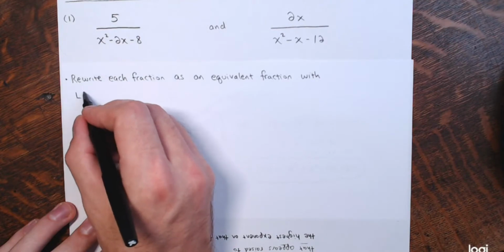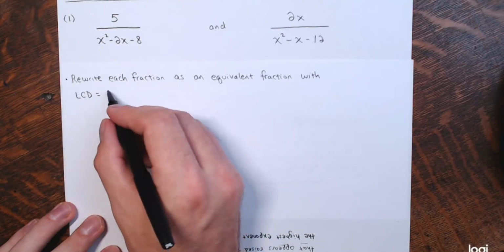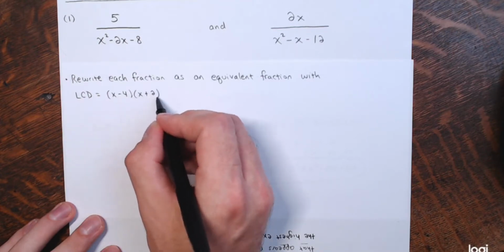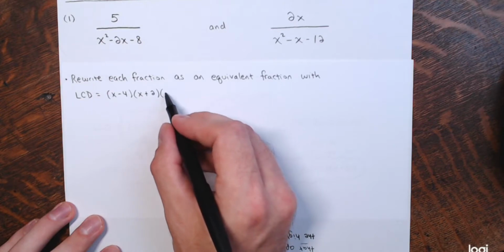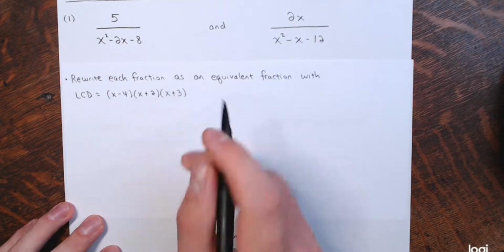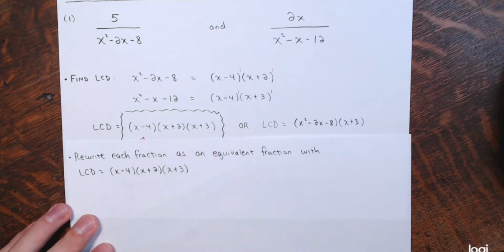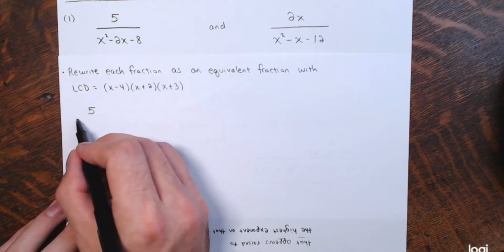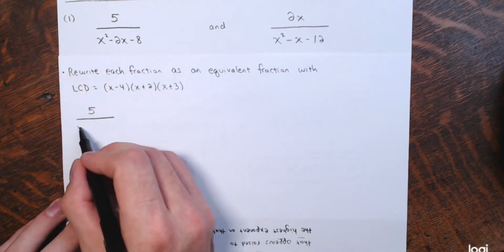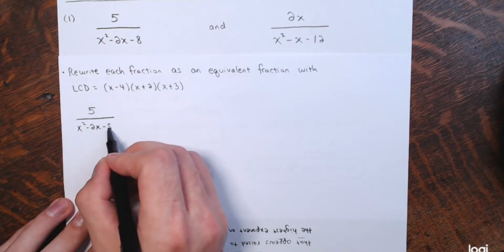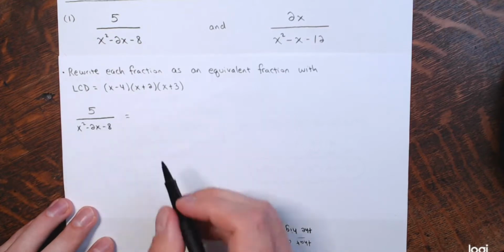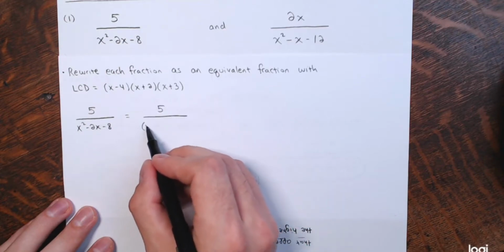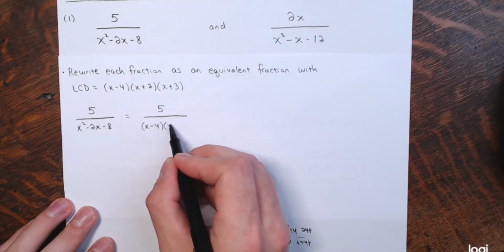With the LCD, I'll write the LCD again. The least common denominator was x minus 4 times x plus 2 times x plus 3. That's what I got earlier. Okay, so the first fraction, 5 over x squared minus 2x minus 8, that's the same thing as 5 over x minus 4 times x plus 2.